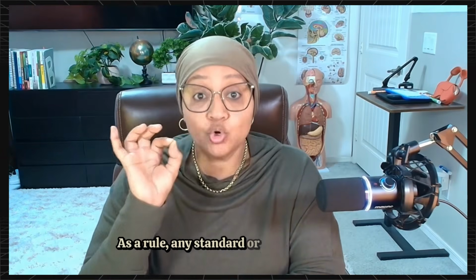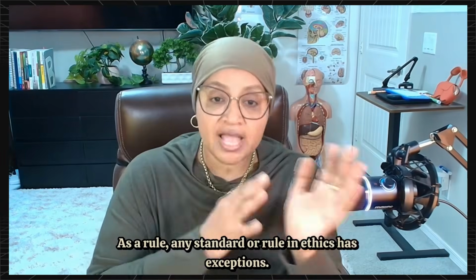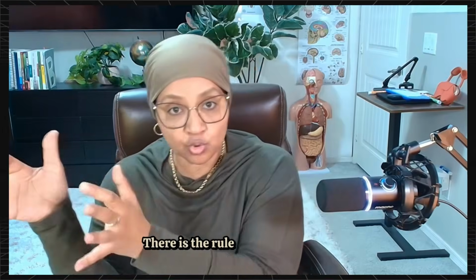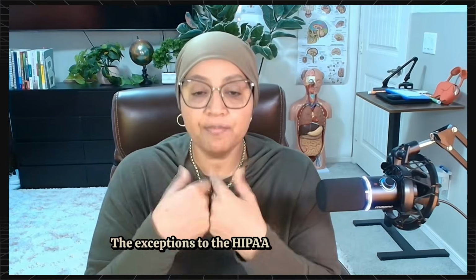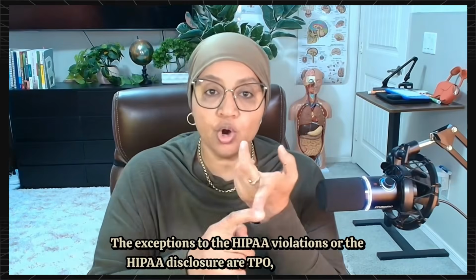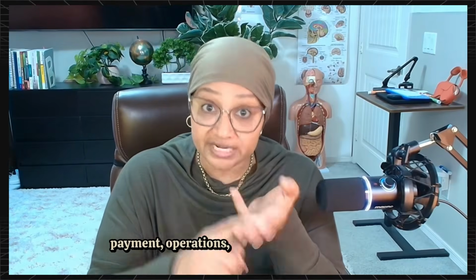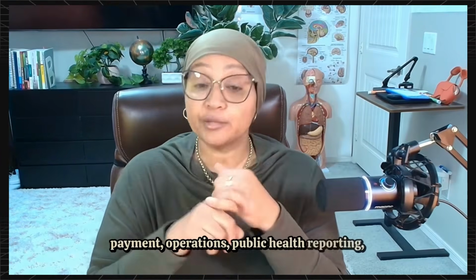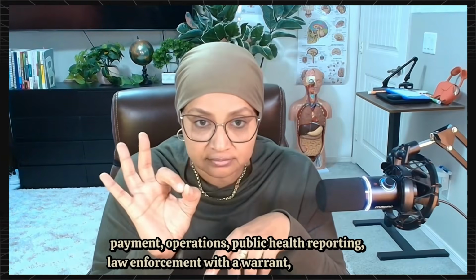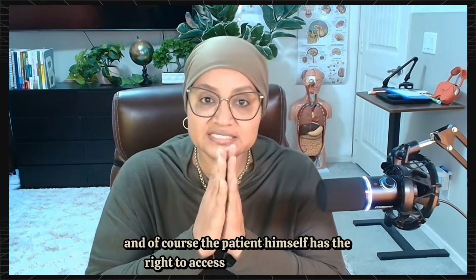Exceptions to consent: as a rule, any standard or rule in ethics has exceptions, and the exceptions are meant to protect or to provide safety. There is the rule and there are the exceptions. The exceptions to the HIPAA disclosure rule are TPO, which is treatment, payment, operations; public health reporting; law enforcement with a warrant; emergencies; and of course, the patient himself has the right to access their own records.